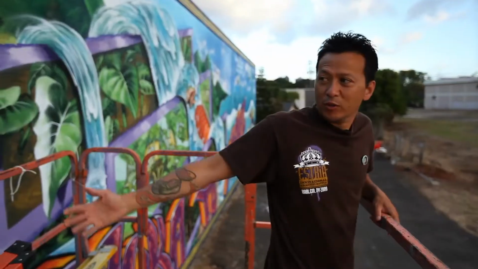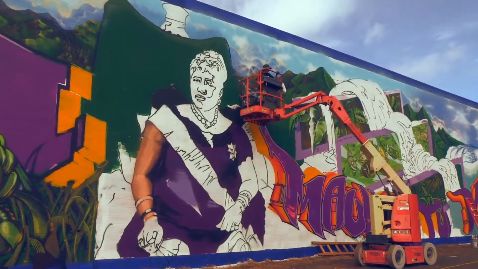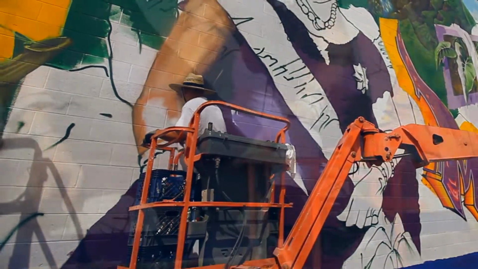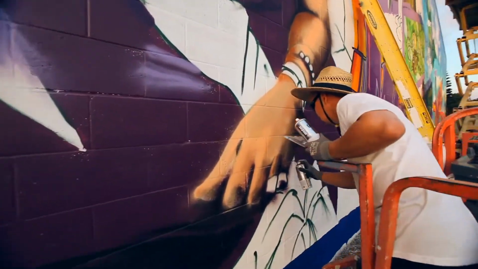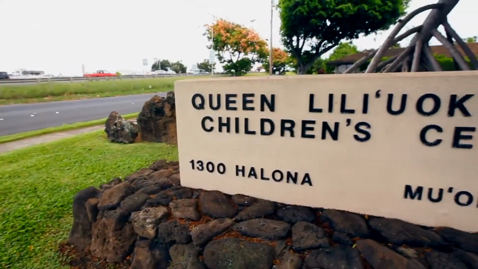The centerpiece of the mural is Queen Liliuokalani, the last reigning monarch of Hawaii. It was John Prime's idea to include her in the mural. She always wore this sash, which is a symbol of her position. We turned that into a stream so that you could say that she's one with the land, one with the water. And so in this image, it's like she's still pouring her heart out to help us.